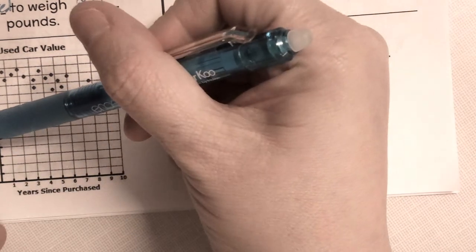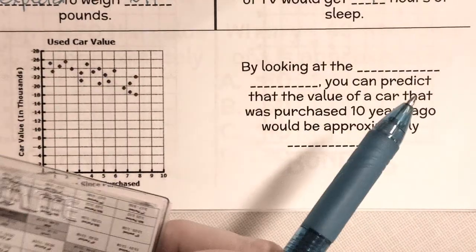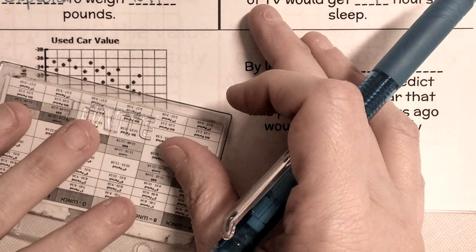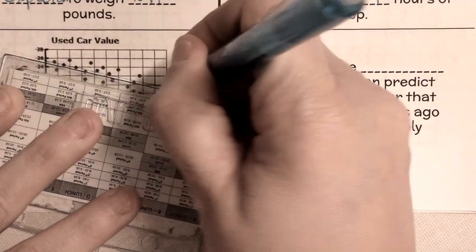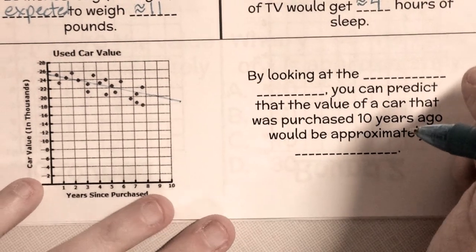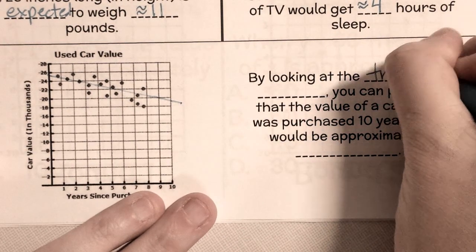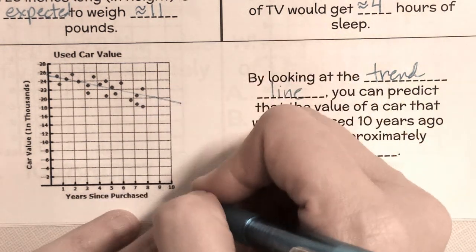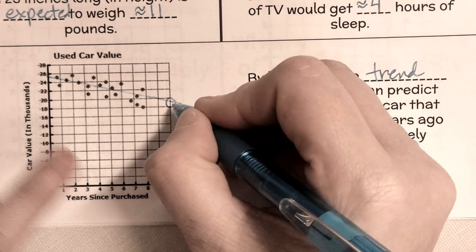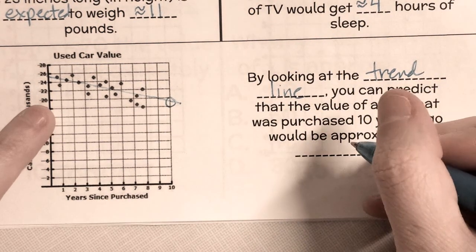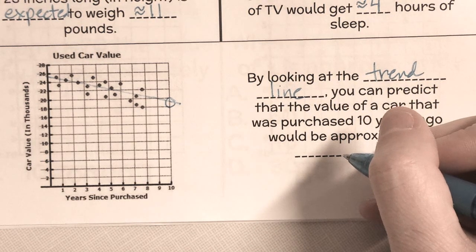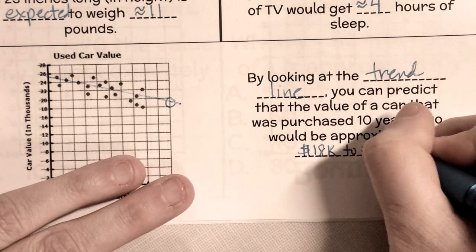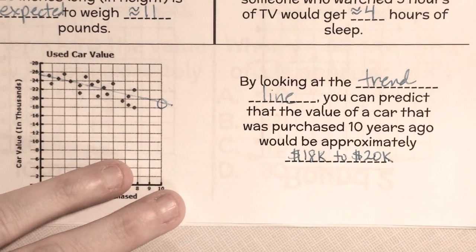So this is comparing car value in thousands and years since purchase. Okay, so again, I see data. I'm going to try and get myself a trend line. Look at this. It looks like it's about here. Okay, by looking at the, what do I look at again? I look at the trend line. You can predict the value of a car that was purchased 10 years ago, years since purchase, 10, would be between $18,000 to $19,000. So I would say, $18,000 to $20,000. I might say 19,000. I might say 18 to 19.